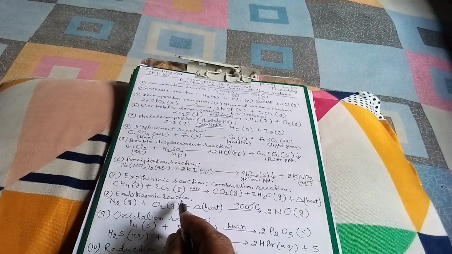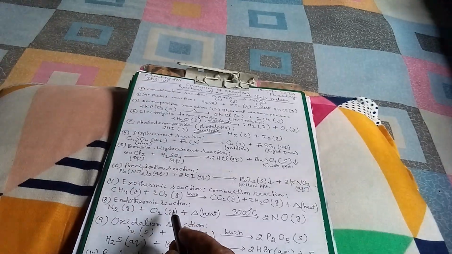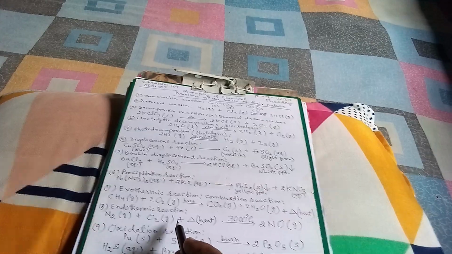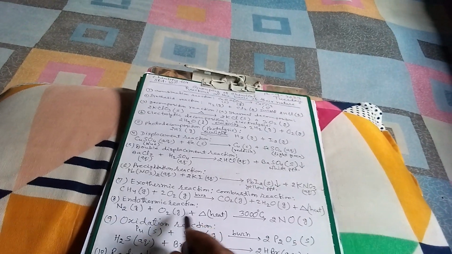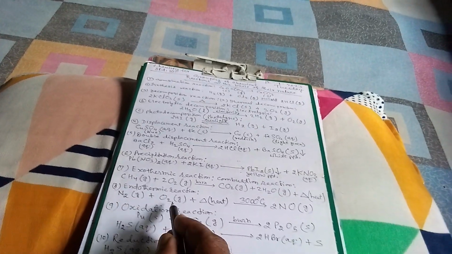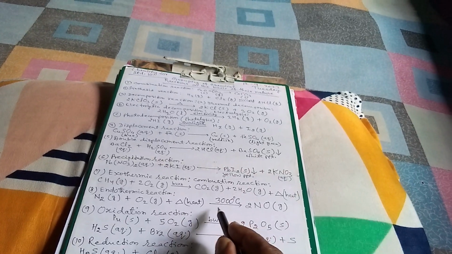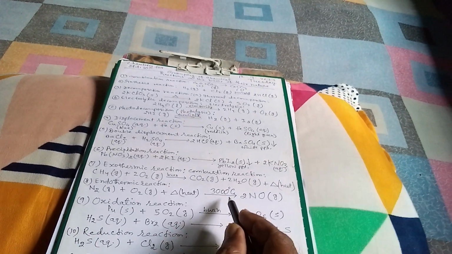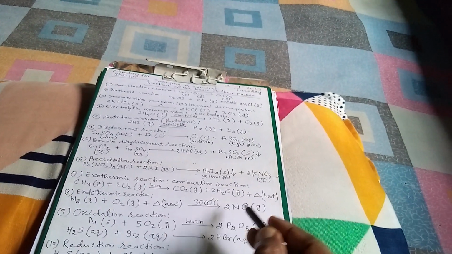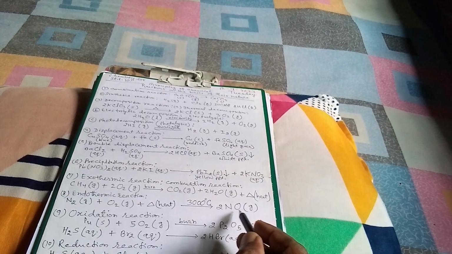Eighth is endothermic reaction, where heat is absorbed. Without heat absorption, the reaction will not take place. Here nitrogen gas and oxygen gas react at 3000 degrees Celsius and form nitric oxide, which is a gas.